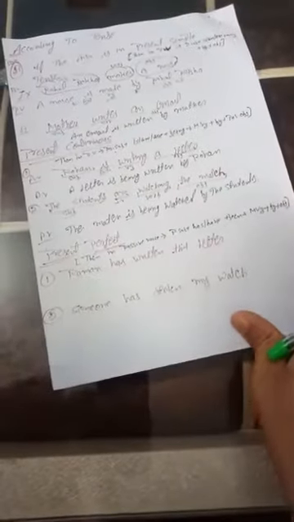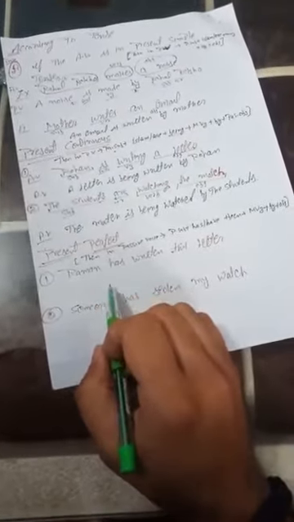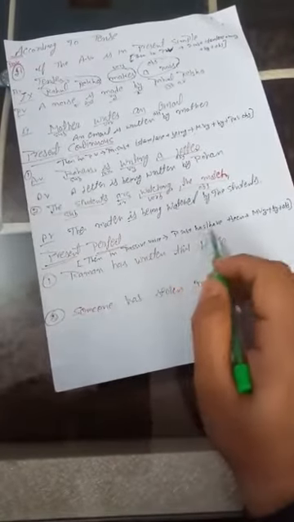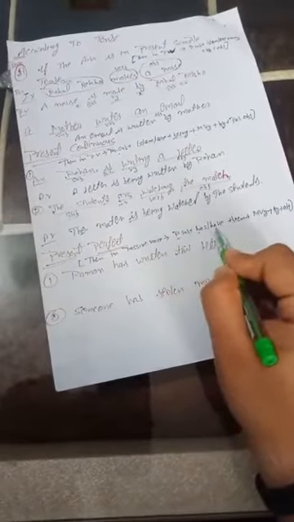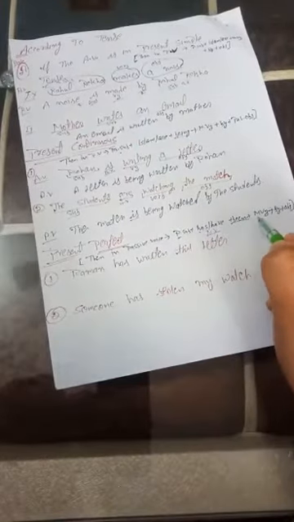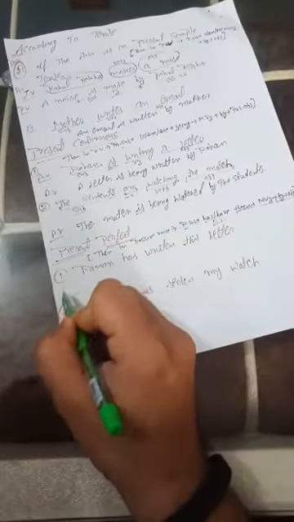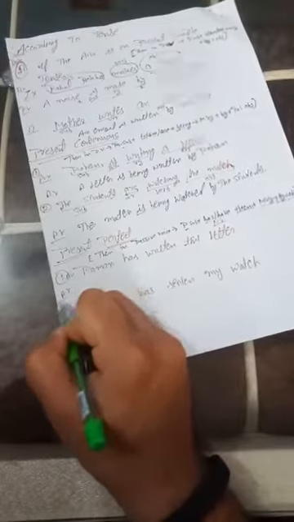Now the last tense is the present perfect. If the active voice is given in present perfect tense, then we will use this formula in the passive voice: passive subject plus has, have, which is the helping verb, plus been plus main verb's third form plus by plus object. Now look at the example. This is active voice and we will change it into passive voice.